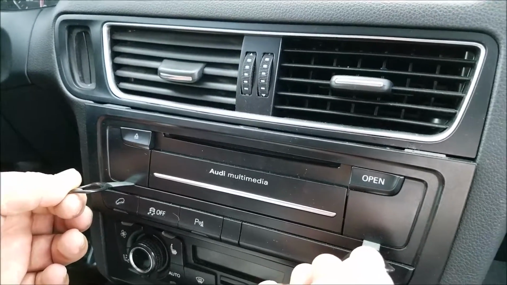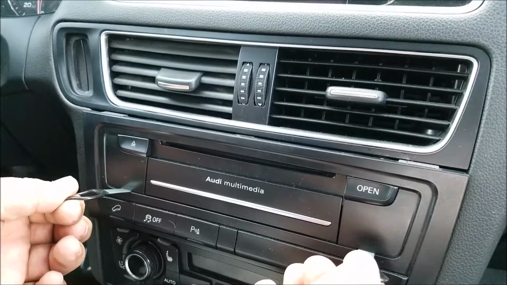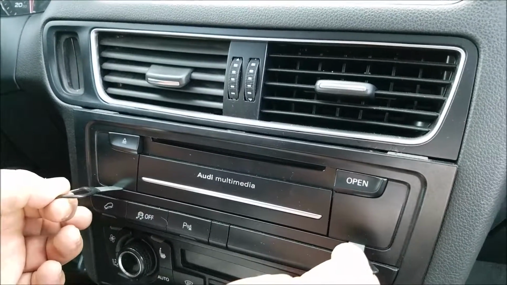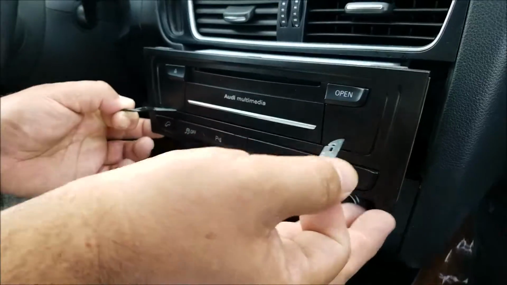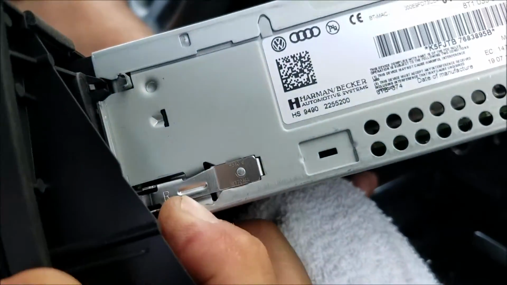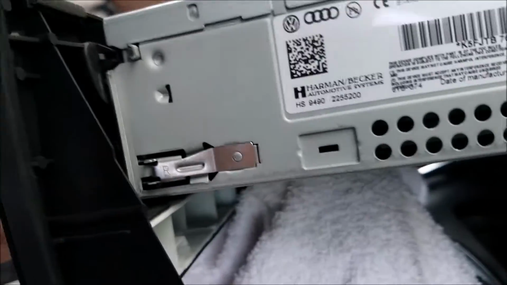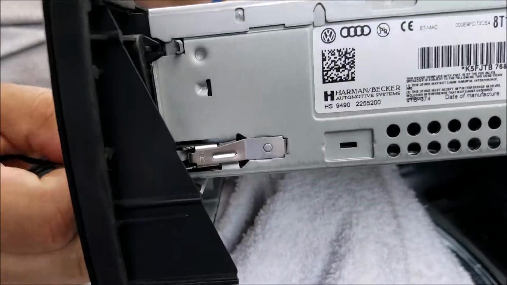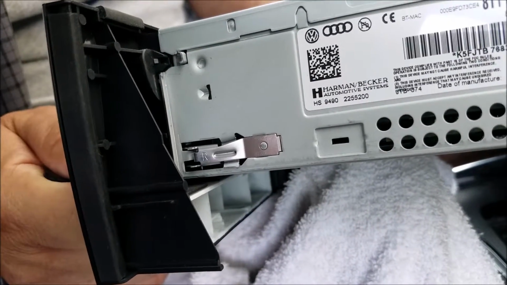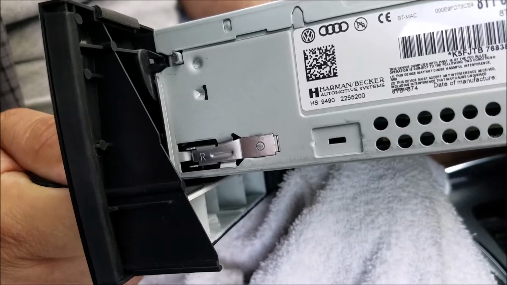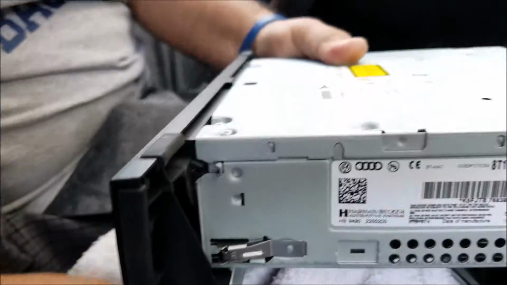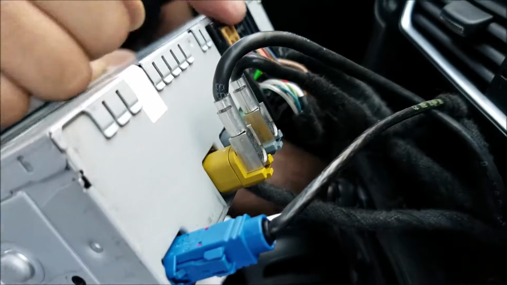And then basically what it does, it releases the two locks on the sides, and then you can pull the whole unit forward. And these are the lock assemblies, as you can see, when the key goes inside. It pushes this lock assembly inward, and then it releases the whole radio. And then you can pull it forward. And these are the connectors in the back.